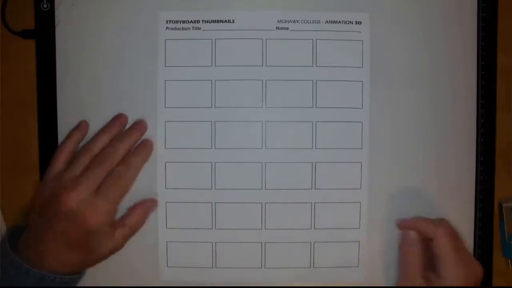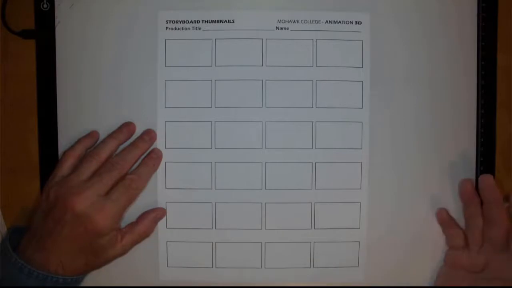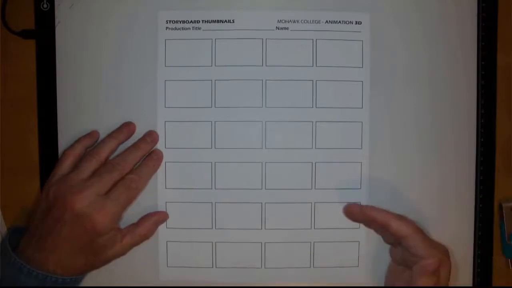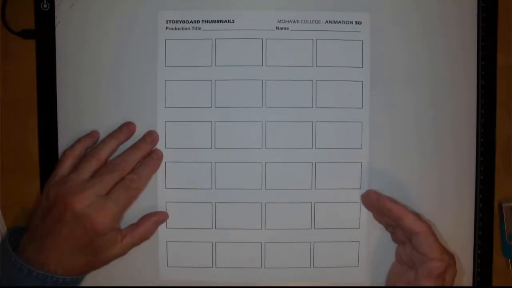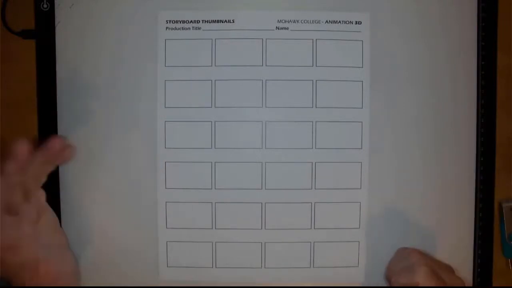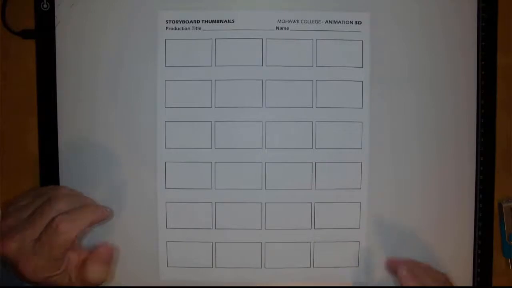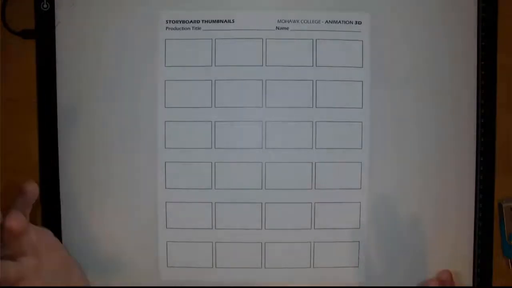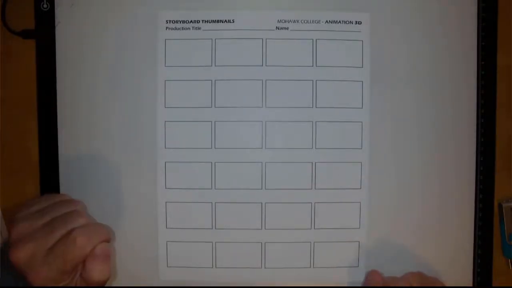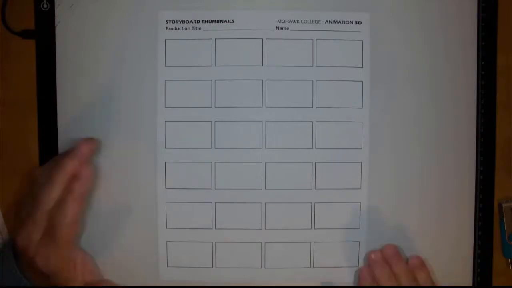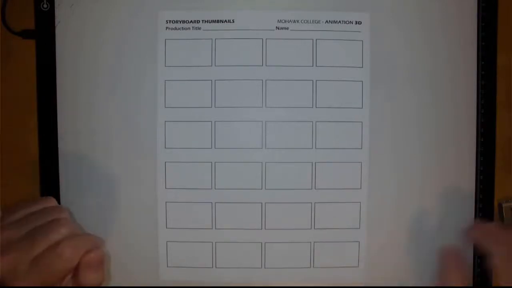So this is the storyboard thumbnail template. Find that, download it, and print a bunch of them out. If you have to go somewhere, like I was mentioning before with a USB stick, Staples or somewhere, yeah, print out a bunch because we're going to use this quite a bit this semester, and throughout the 3 years you're going to be using it a lot.